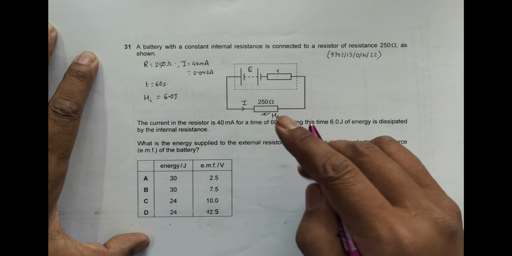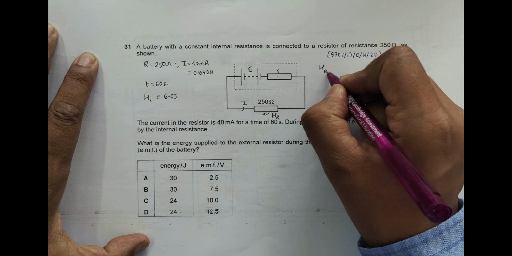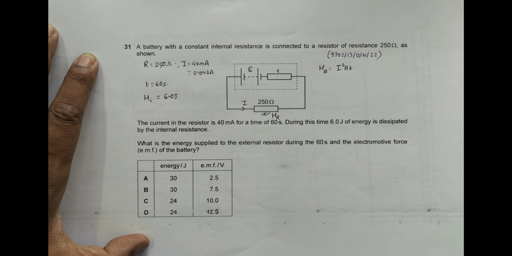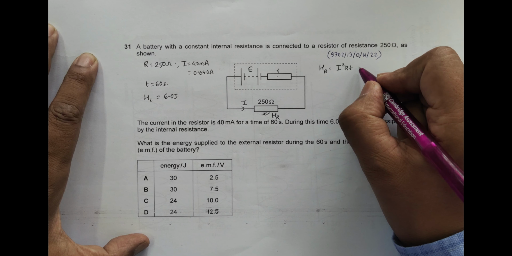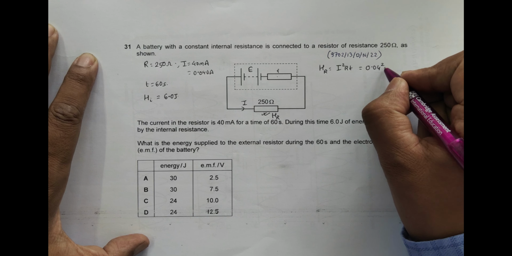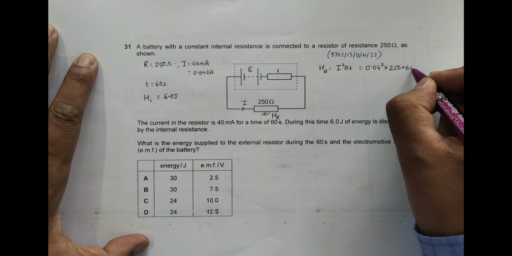So the amount of heat energy here can be found by the formula. Heat energy through the resistor is equal to I squared R T. So it is simply I squared into R T. And this is I equal to 0.04 squared into R is 250 into time is 60 seconds.